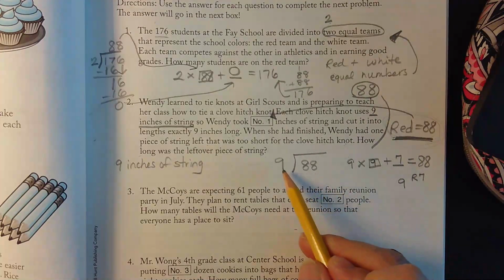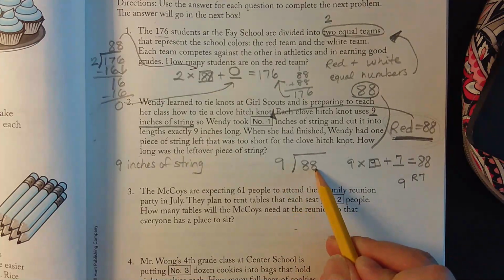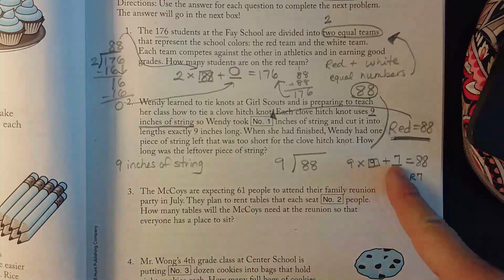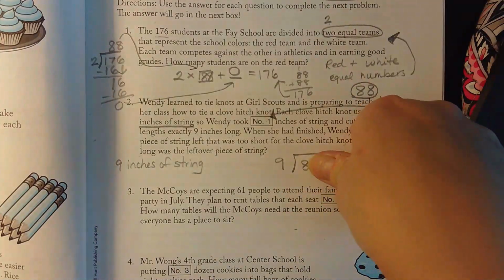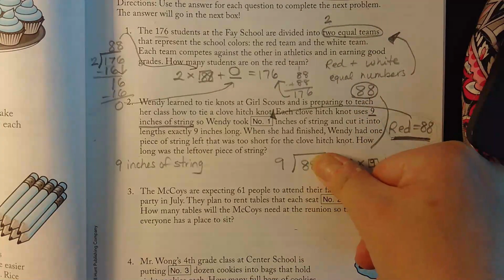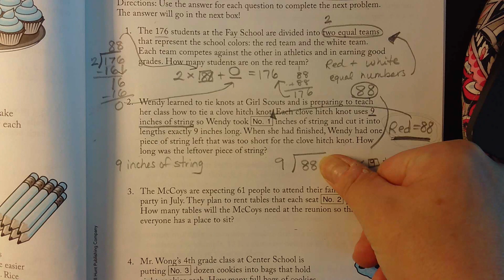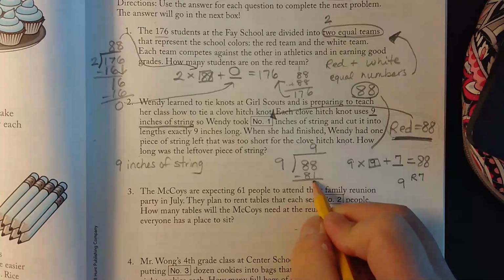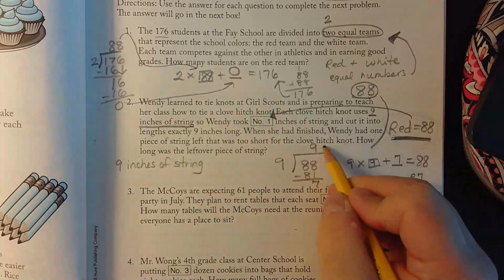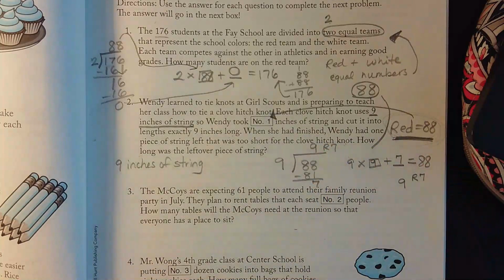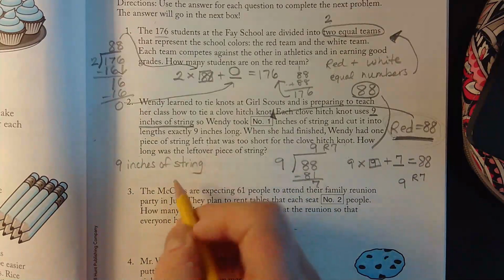Now I'm going to show you the long division way as well. And you're still going to get 9 R 7. Can 9 go into 8? No, it cannot. Can 9 go into 88? Yes, it can. We already said that 9 times 9 is 81. Subtract, we get 7. So we get 9 R 7 no matter how many different ways we do it. So how long was the leftover piece of string? The leftover piece of string was 7.